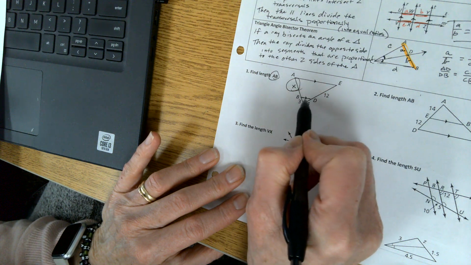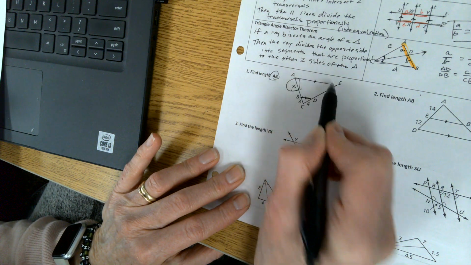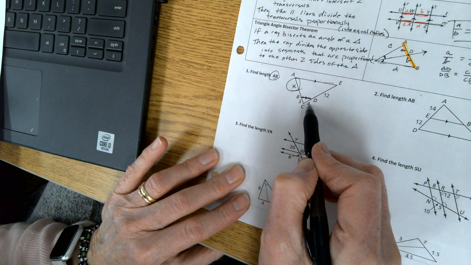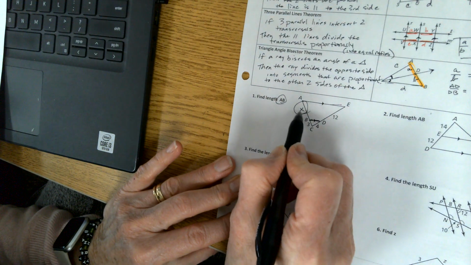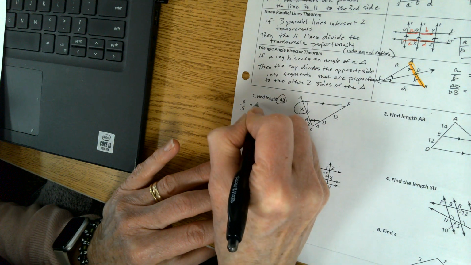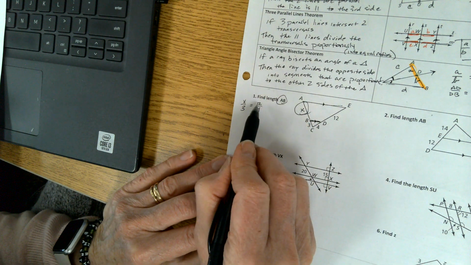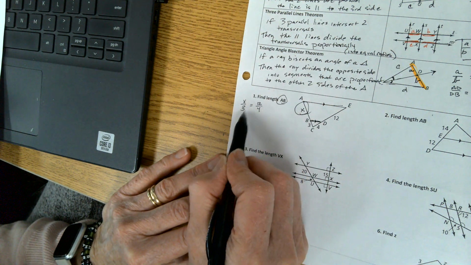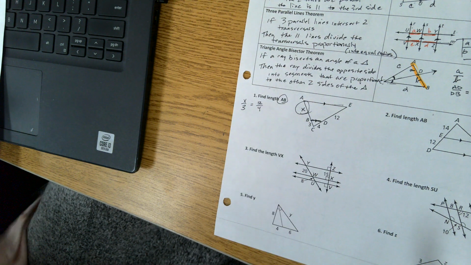Because this side, this line, is parallel to that side, I know these two other sides of the triangle are divided proportionally. So X is to 3 as 12 is to 4. And you guys can look at this. 4 times 3 is 12, so I've got to go times 3. But do your cross products, however you need to, and find it.